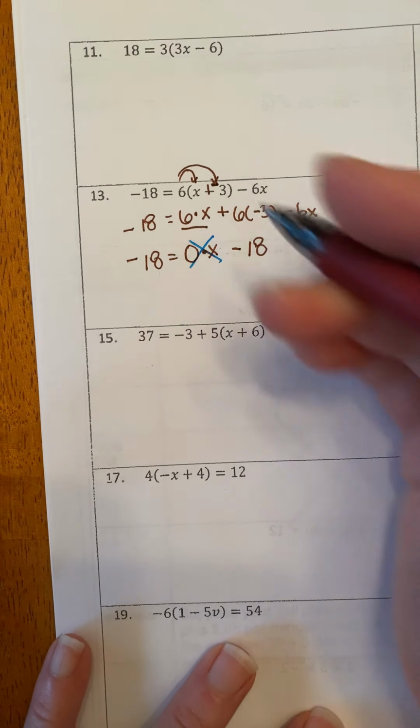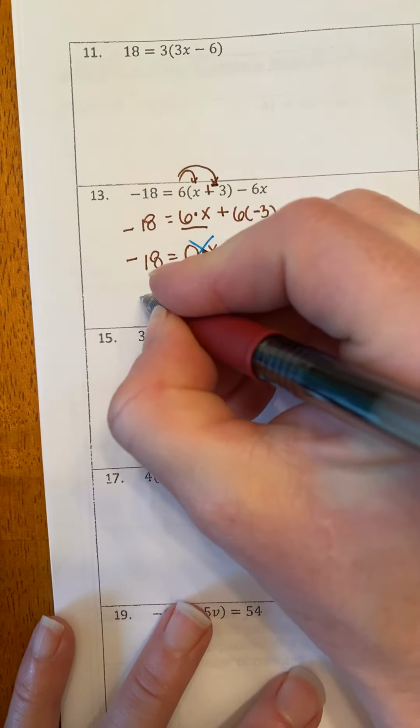And so what we say to that is x can equal anything. And another way that we're going to describe that, because it can equal anything, is that there are an infinite number of solutions.